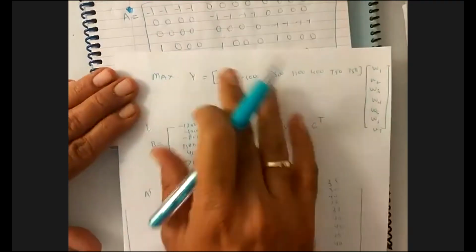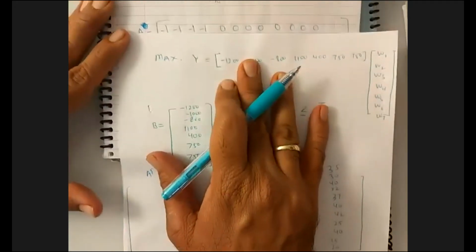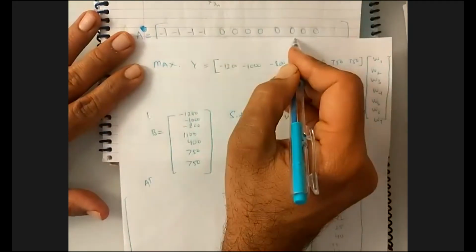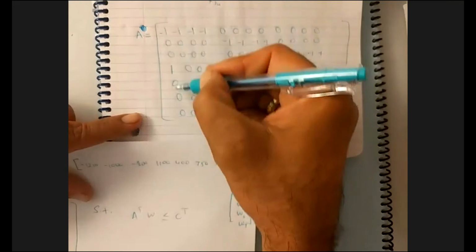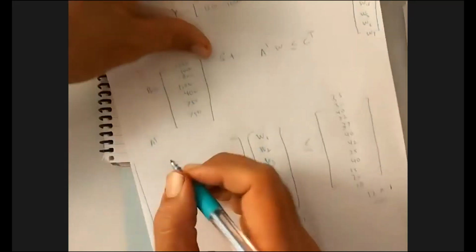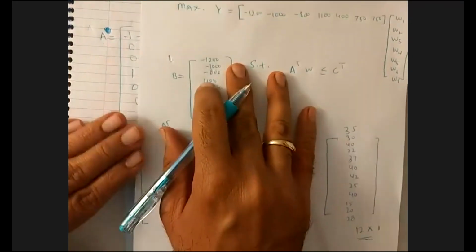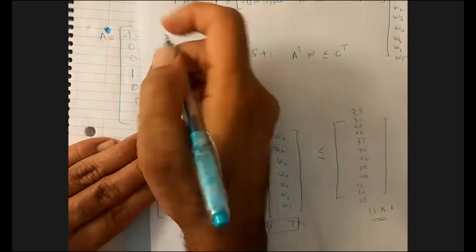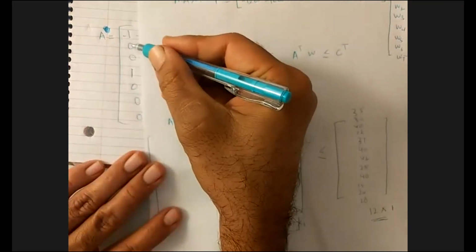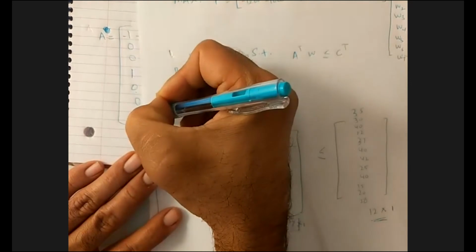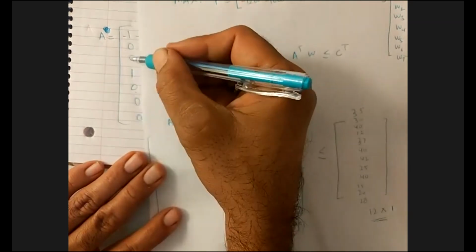And what do my 12 rows look like? My 12 rows will look like the transpose of this matrix. So I'm going to write my first row, which is going to be the transpose of this. This becomes my column, or you can think of this column becoming my row. However you want to write it. So maybe I'll write this column into my row first. Okay, so -1, 0, 0, 1, 0, 0, 0.